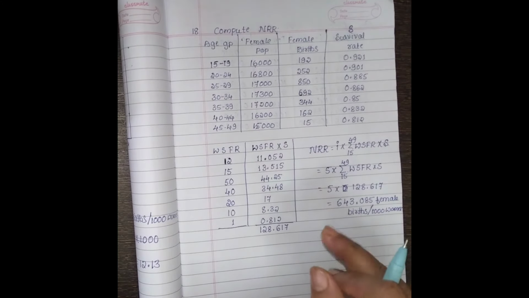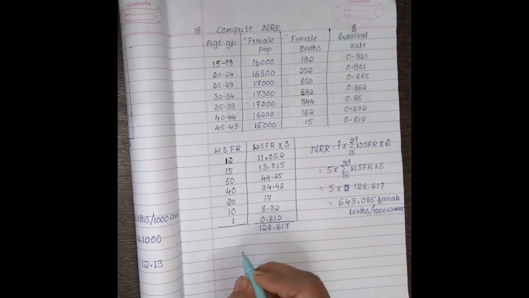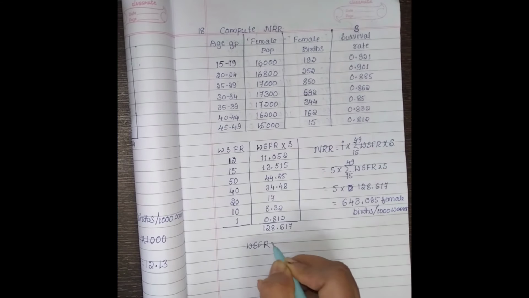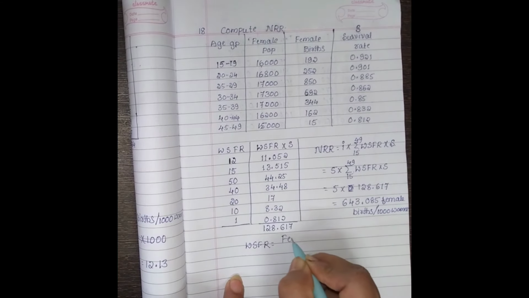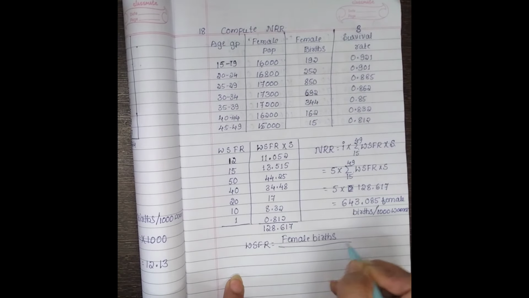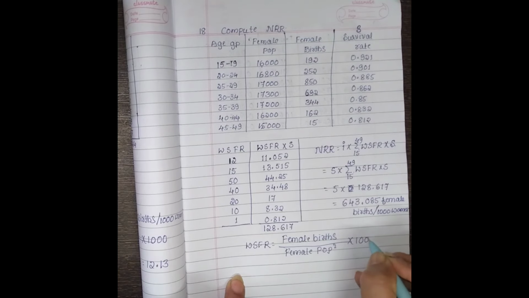But here the survival rate is given. NRR is this one. But if you have to write it as a WSFR formula, WSFR is equal to female births divided by female population into 1000.